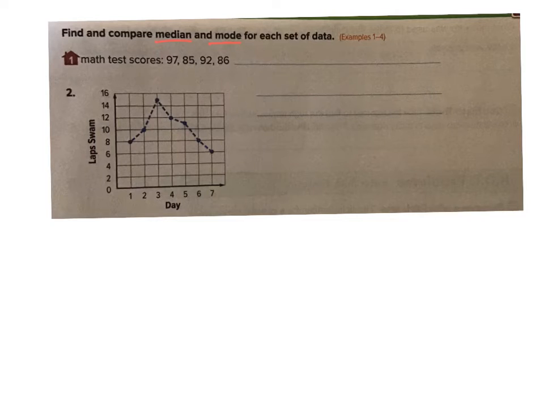All right, so let's do the median first. Median is middle. I have to order the numbers. I have the test scores of 95, 85, 92, and 86. Those are my 4 test scores. So I'm going to start with the smallest one, which would be 85. Then I go a little bigger, which is 86. Then I go a little bigger, 92. And then the last one is 97.